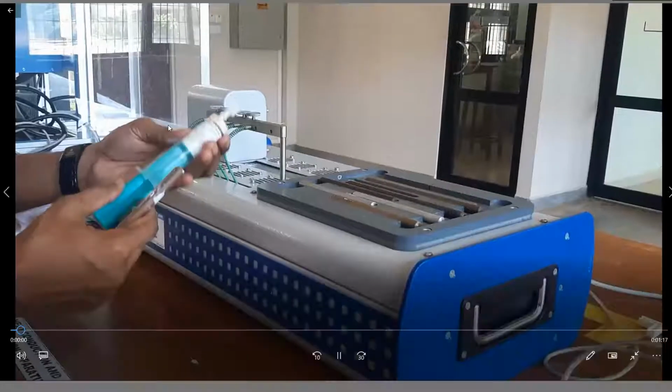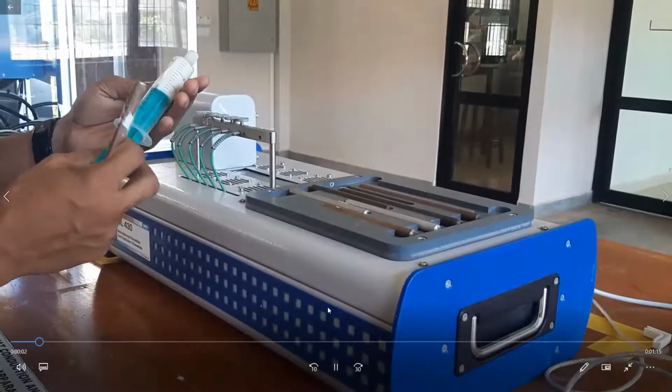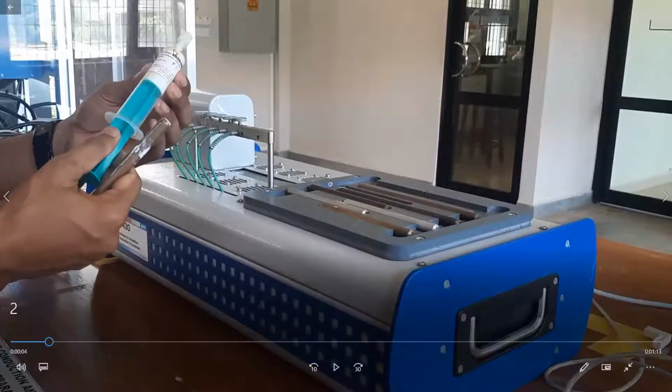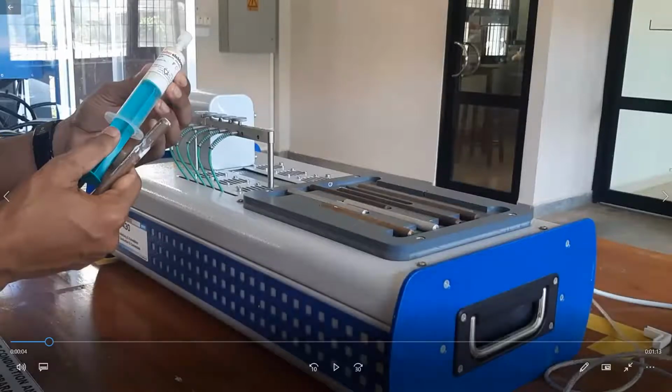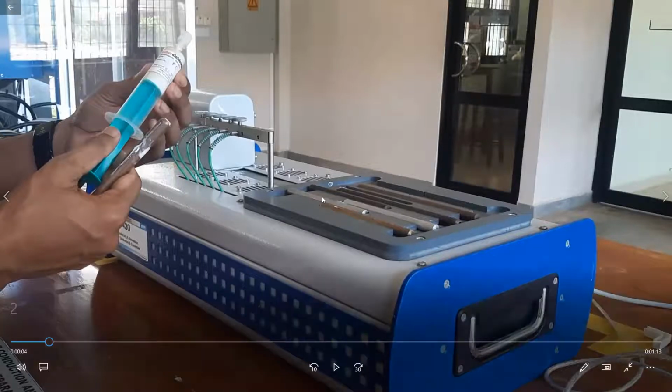Here you can see in this syringe we have a white-colored fluid with high density. We call it heat seal, or thermal paste. We should inject it into these holes.